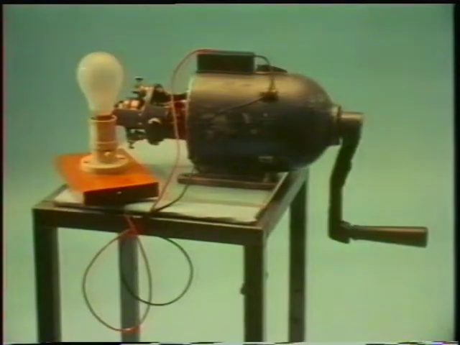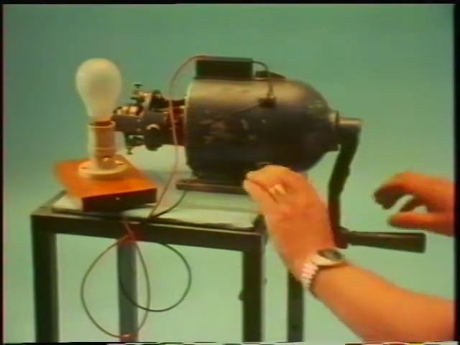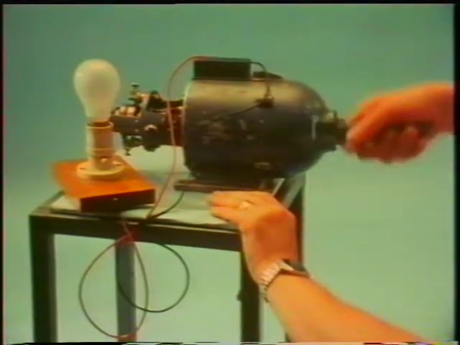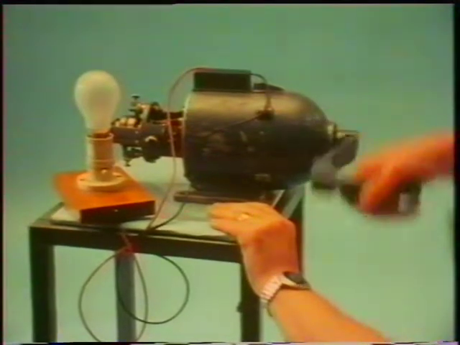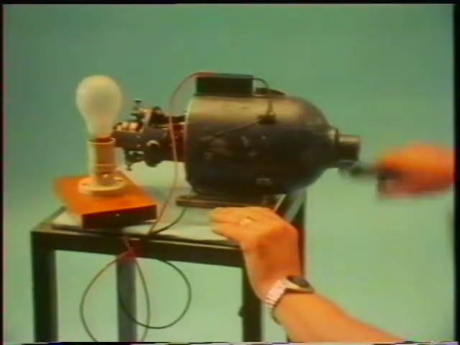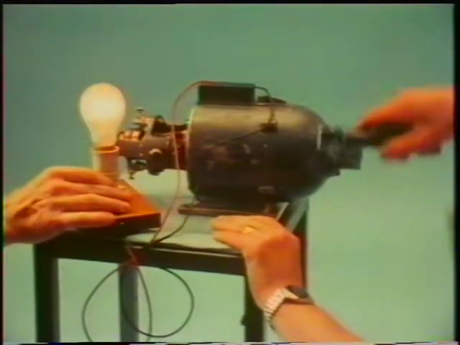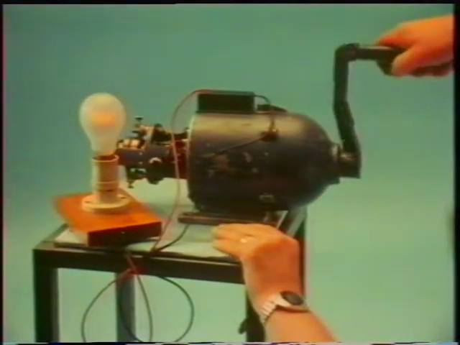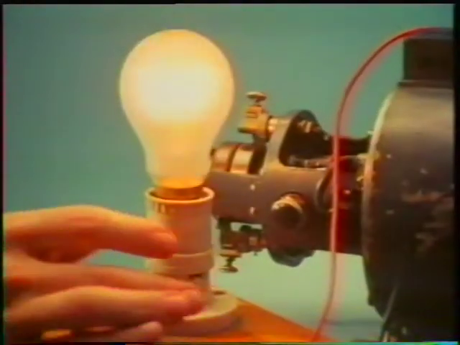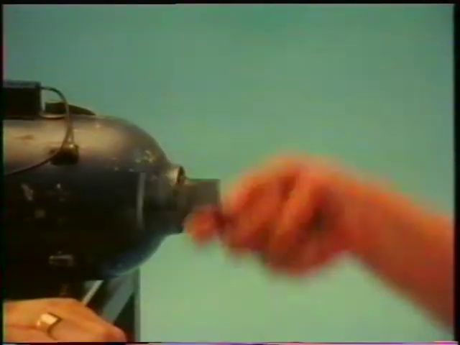This is a more useful generator, although it's quite a small one. The magnet's now an electromagnet, and the coil's much more complicated, but the principle's just the same. We're turning mechanical energy, turning the crank, into electrical energy. Watch what happens when we start using electricity to light the lamp. The handle's harder to turn. Switch off and it's easy again.